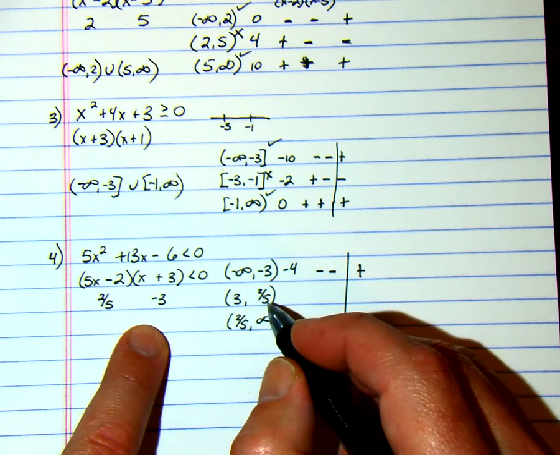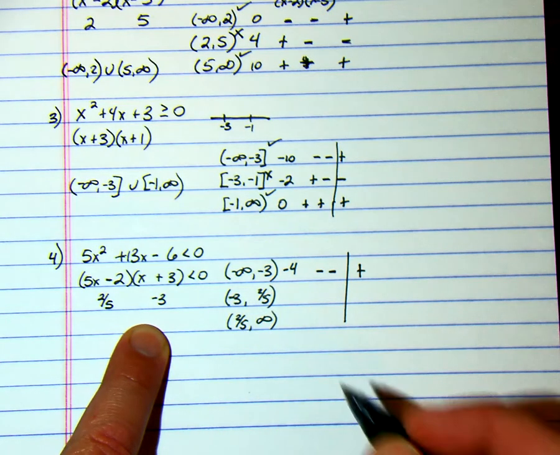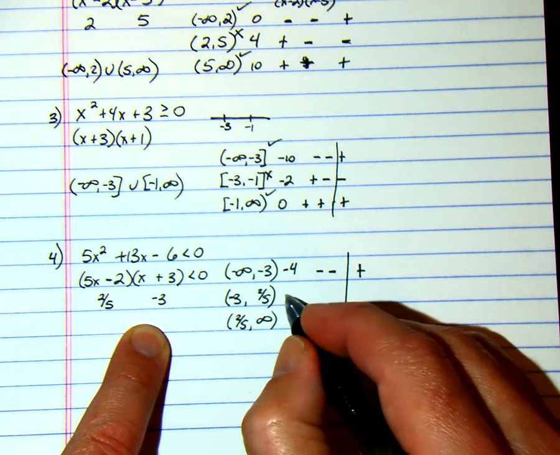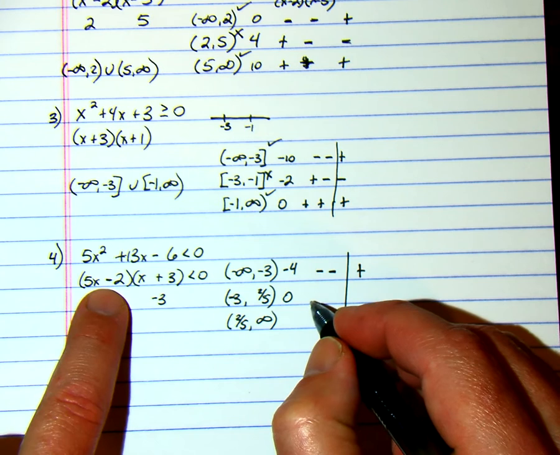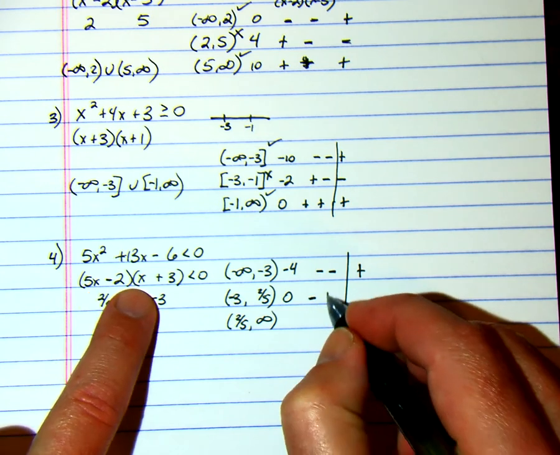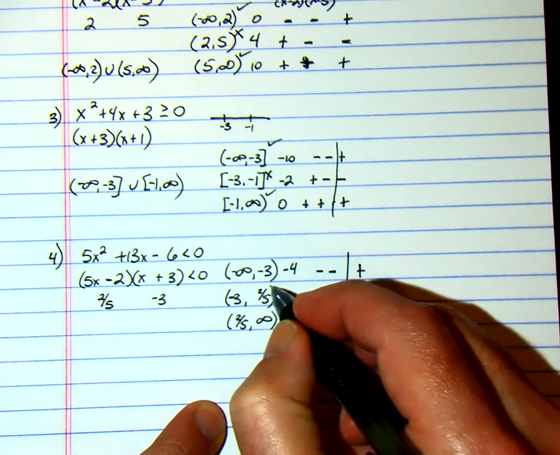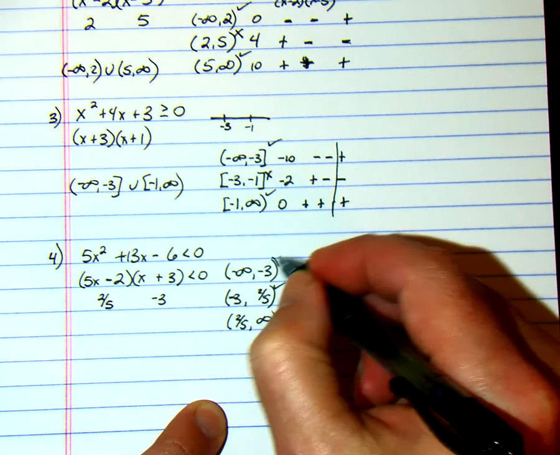Between, whoop, that should have been a -3. How about that? Between -3 and 2/5 is 0, so that'll be -2. This will be a +3 to give me a negative, which is what I wanted. So this time, this one checks out.